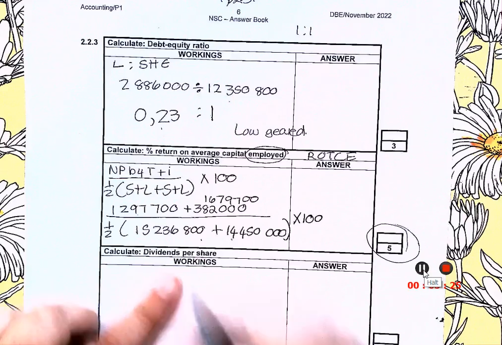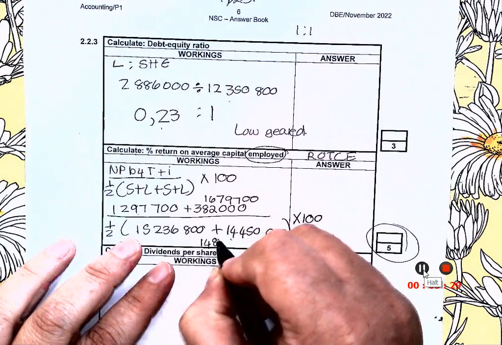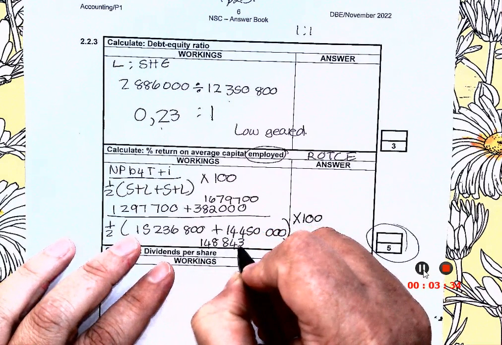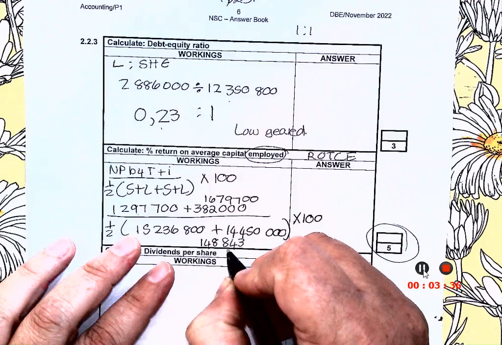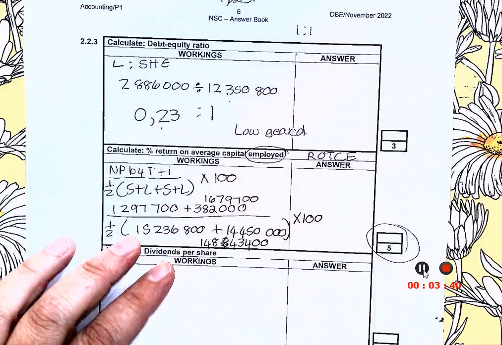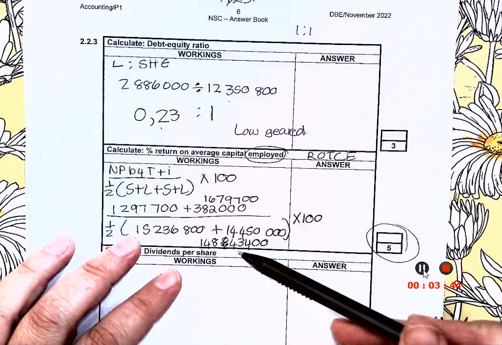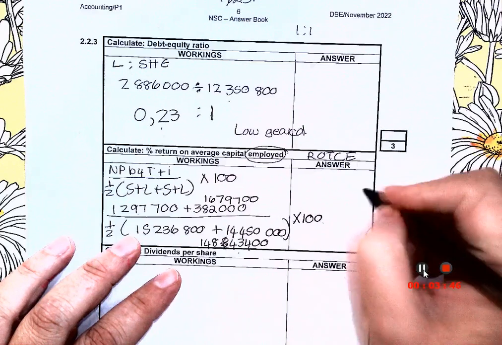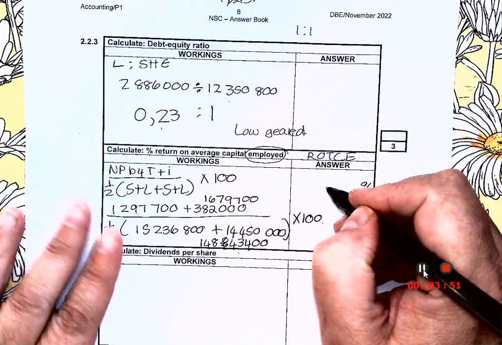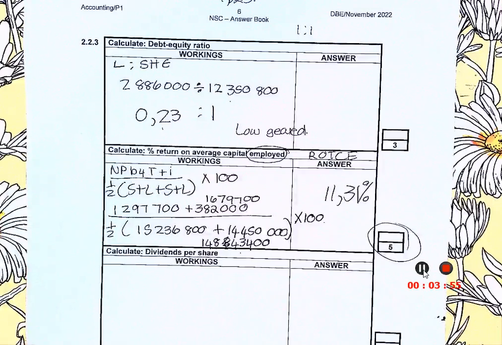So, say what's the bottom? 148,843. No, 148,434,00. Okay. And now you say 167 divided by 148 times 100 gives me what? 11? 11.31%.